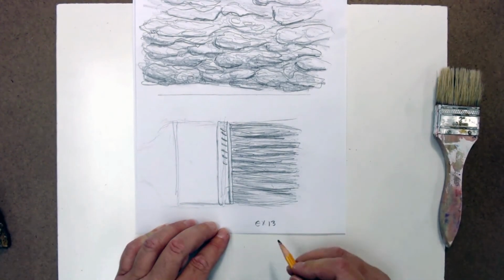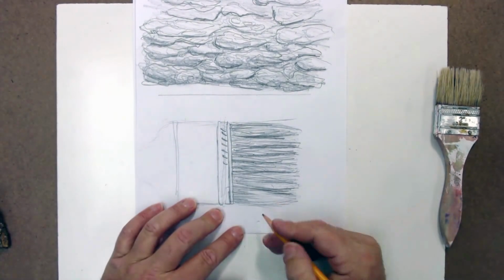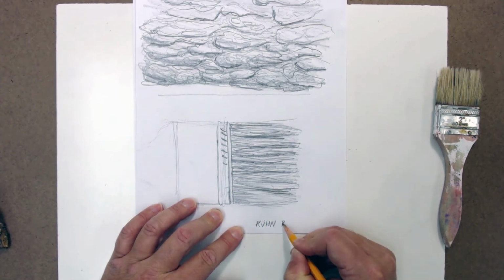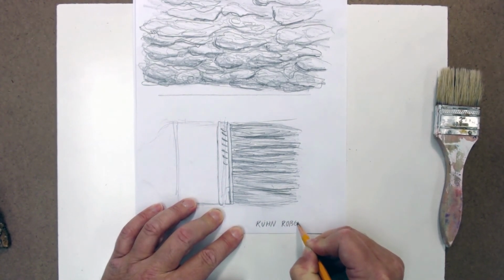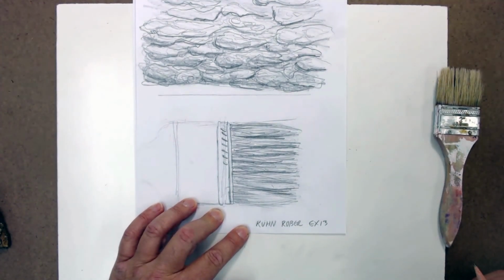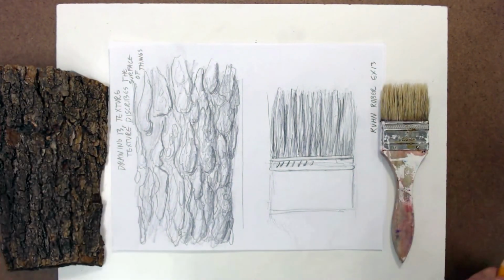13. Oops, forgot to put my name on it, didn't I? Here, let's try that again. So who am I? I am Kuhn Robert, and this is exercise 13. Okay, well, good luck with everything.